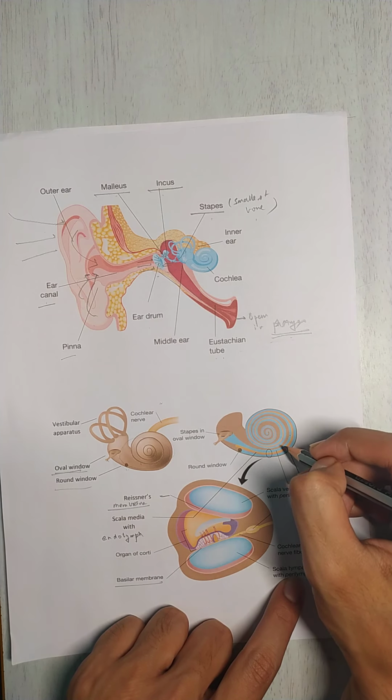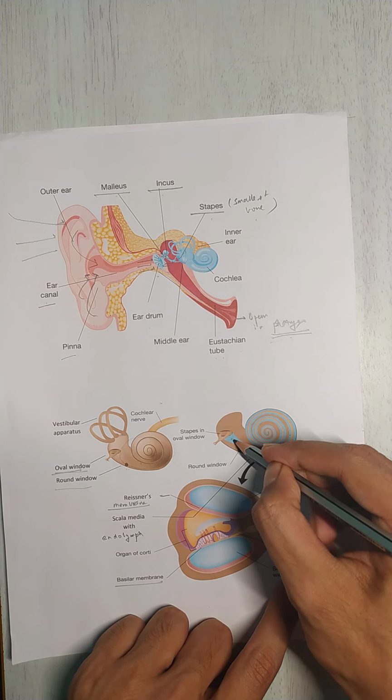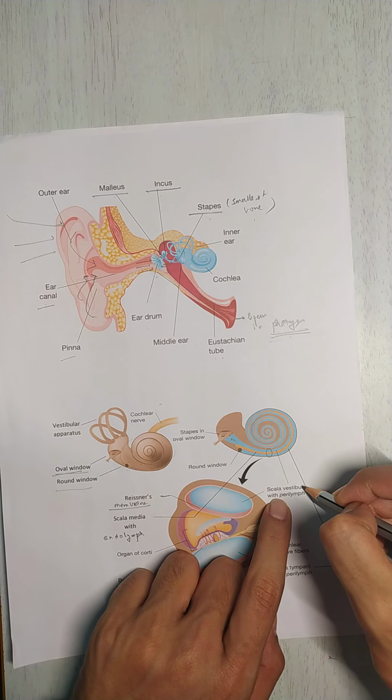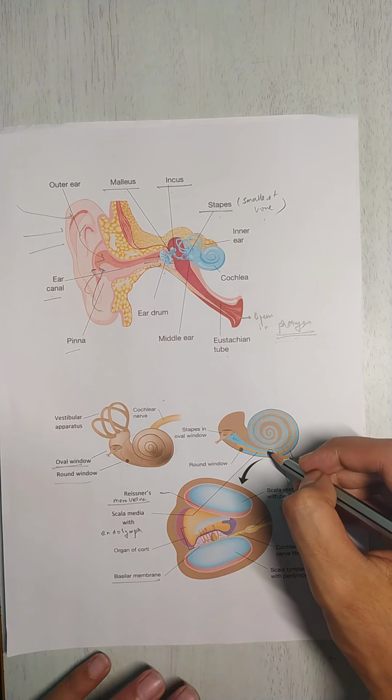So this blue part that you see starting from here is known as the scala vestibuli. This cross section is zoomed in over here, and this middle part in the yellow region is known as the scala media, and then the next part is known as the scala tympani.